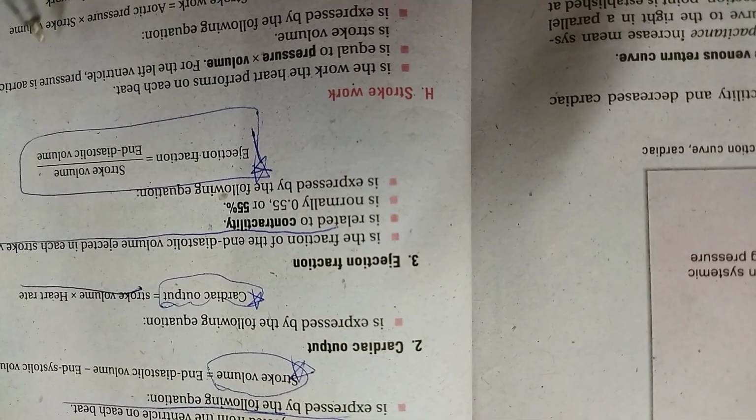Cardiac output is expressed by the following equation. Cardiac output is equal to stroke volume into heart rate. Okay, this formula is also very important from the MCQ point of view. And then third is ejection fraction.